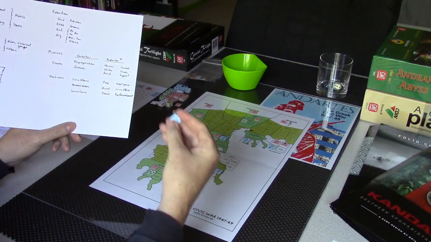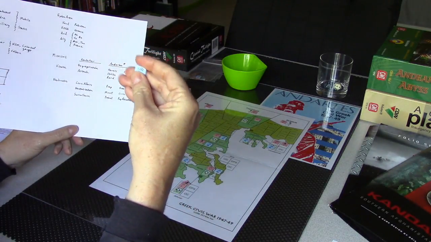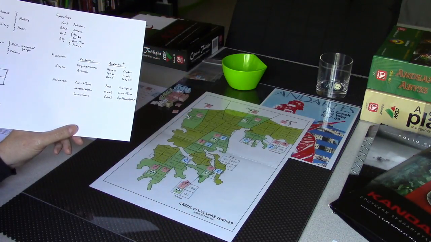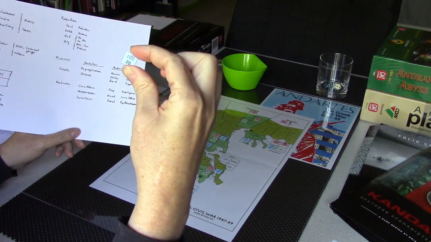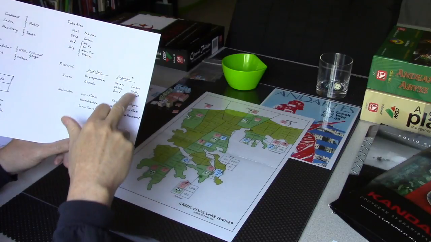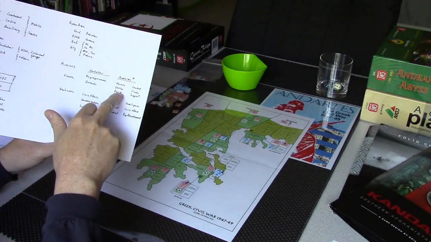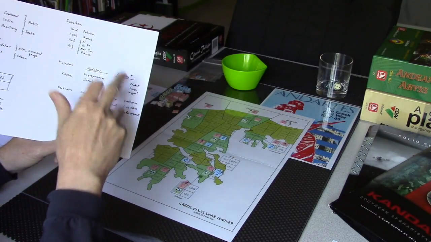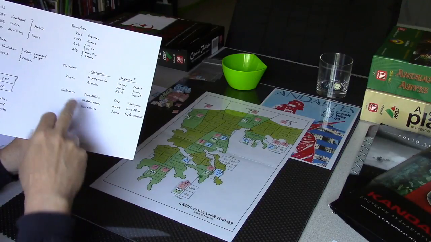Greek forces here in blue have a NATO symbol and are mobile, so basically they are combatants. They would probably have the ability to do combat missions or raids or something along those lines.